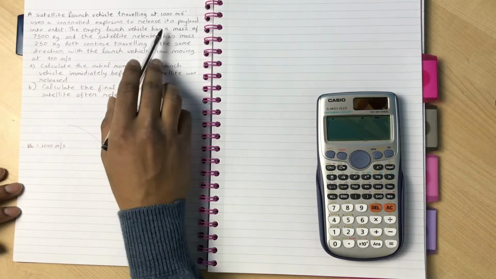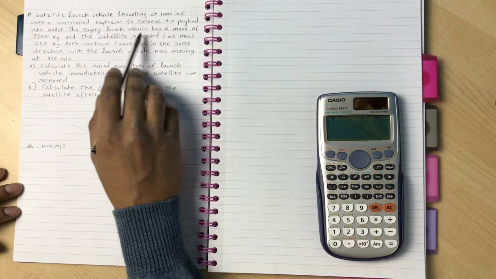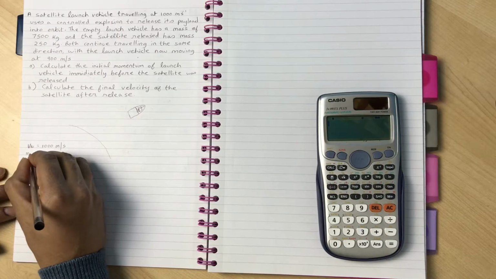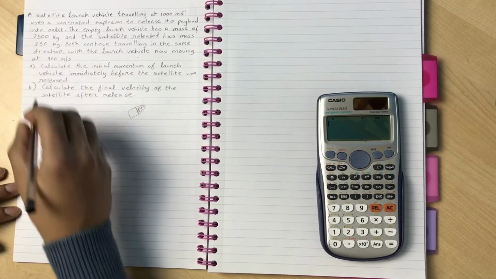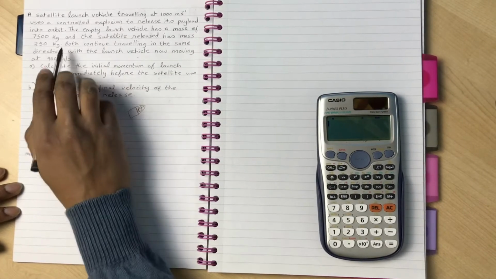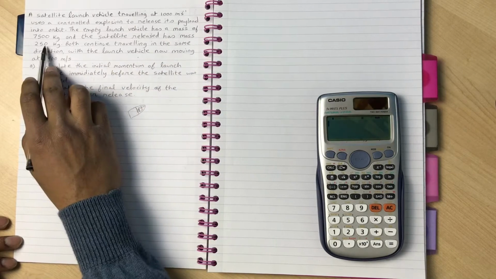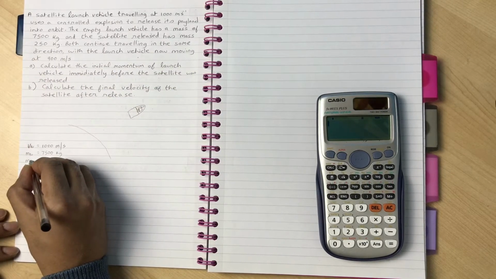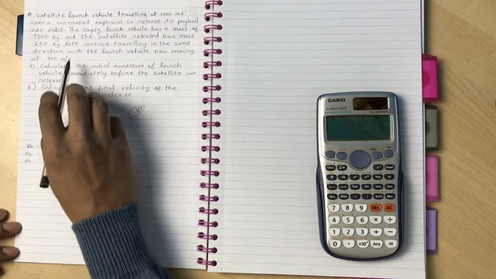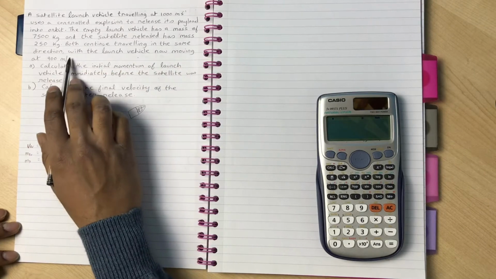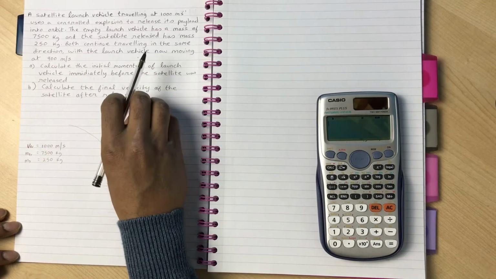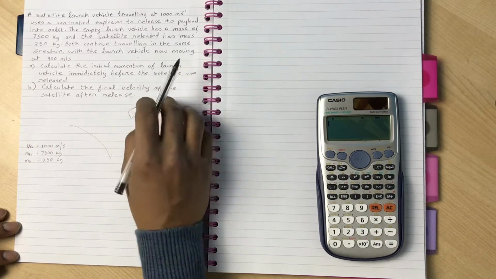What else do we have? The empty launch vehicle has a mass of 7500 kilograms, so the mass of the launch vehicle is 7500 kilograms. And the satellite released has a mass of 250 kilograms, so the mass of the satellite is 250 kilograms. Both continue traveling in the same direction with the launch vehicle now moving at 900 meters per second. This is when the satellite has been released from its payload.